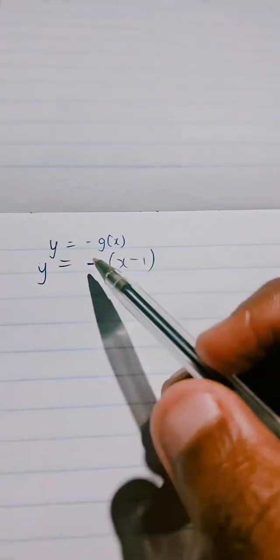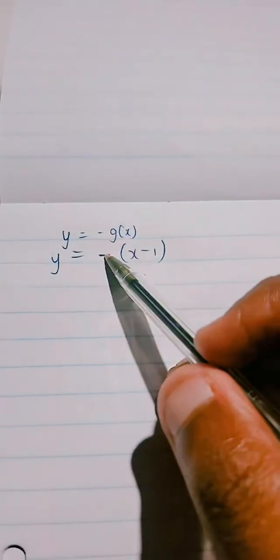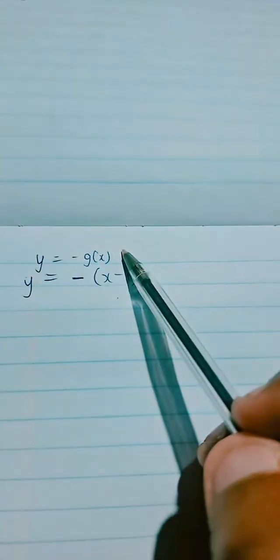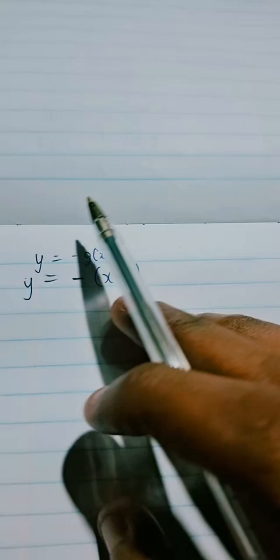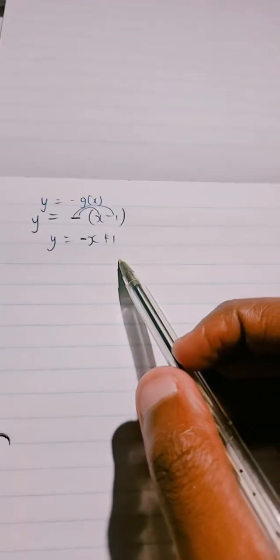We substitute in the place of g of x in its entirety. You put in brackets the x minus 1. Then you apply the distributive law. So y is equal to negative x plus 1. There it is.